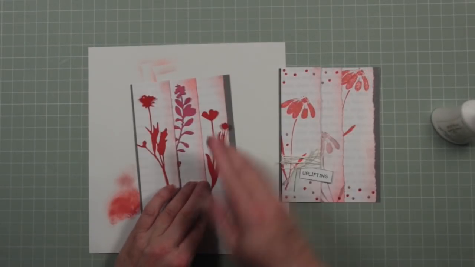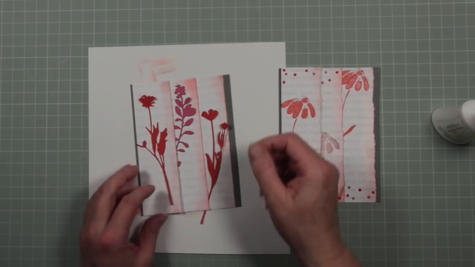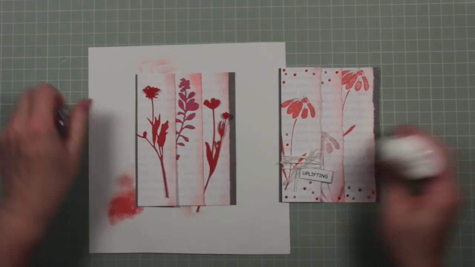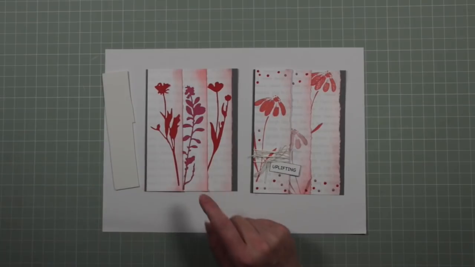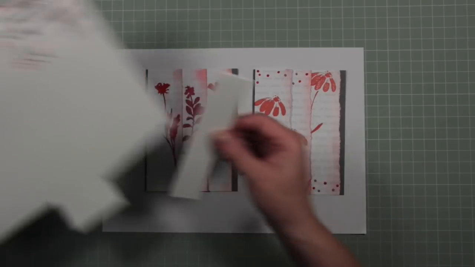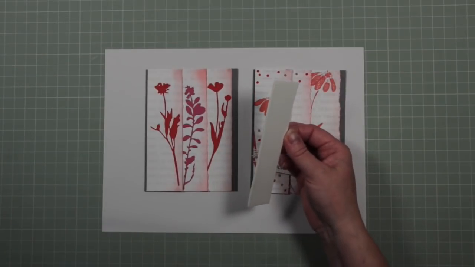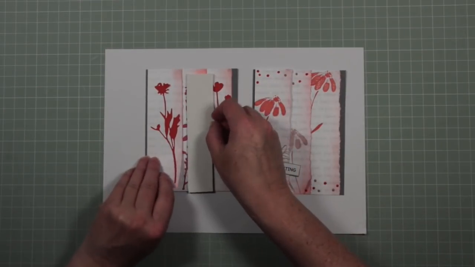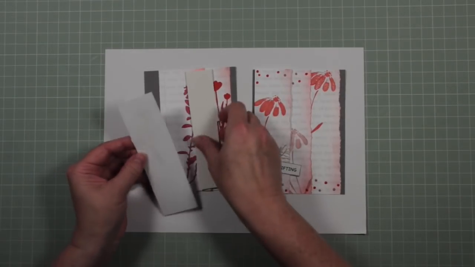By varying the angles and by having them at different heights, you just make it a little bit more interesting, maybe a tiny bit higher. I've glued down all of my flowers and I've cut a piece of craft foam. This is brilliant to use in place of foam pads, the ones that are sticky on both sides, because you can cut it to exactly the right size you want for your project.